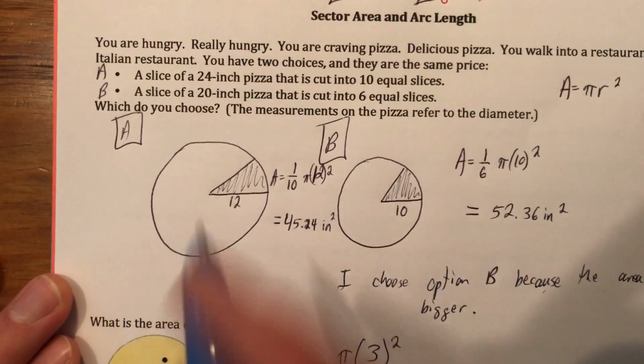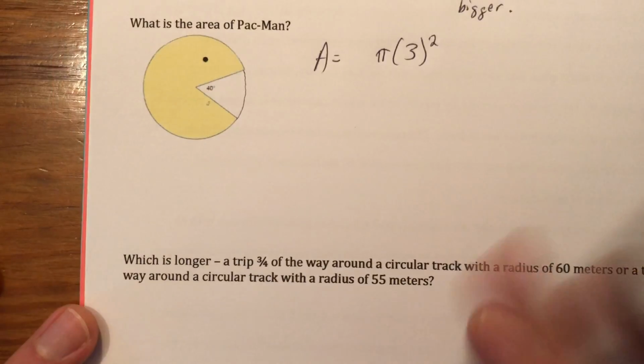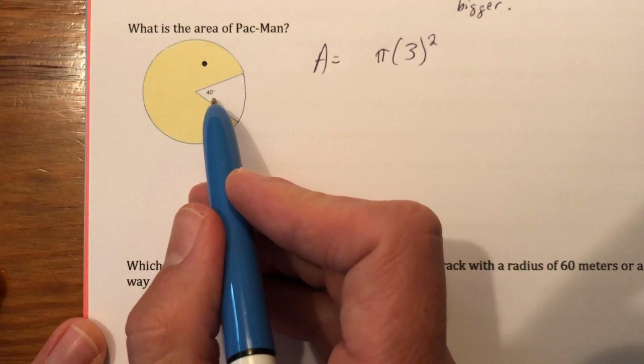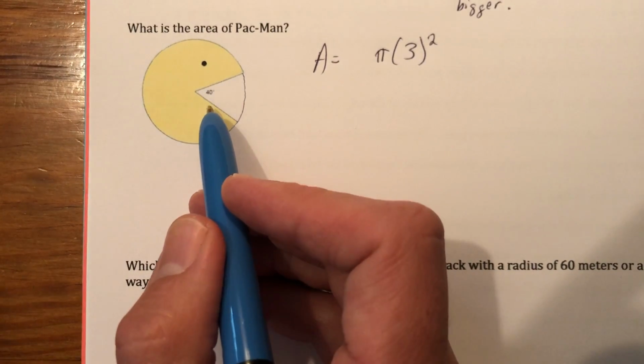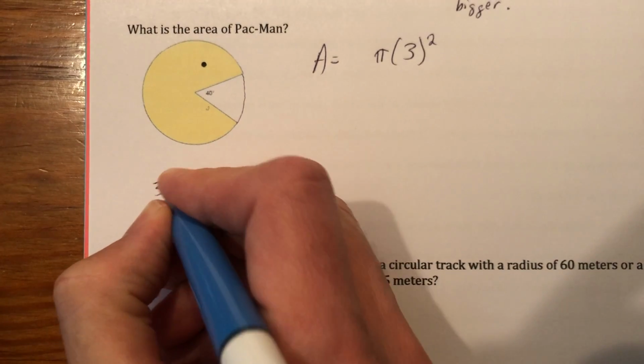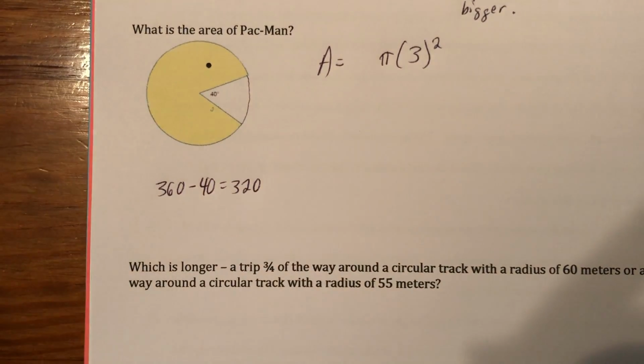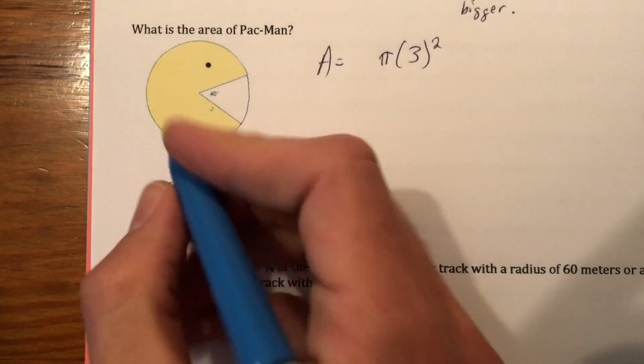Now in this case, I did have a 1/10 of this, or a 1/6 of this. In this case, I don't have 40 degrees. What I do have, and I'm gonna write down some very basic things that just kind of show you my thought process, is this many degrees. So I do have 320 degrees, because of course there's your full circle.